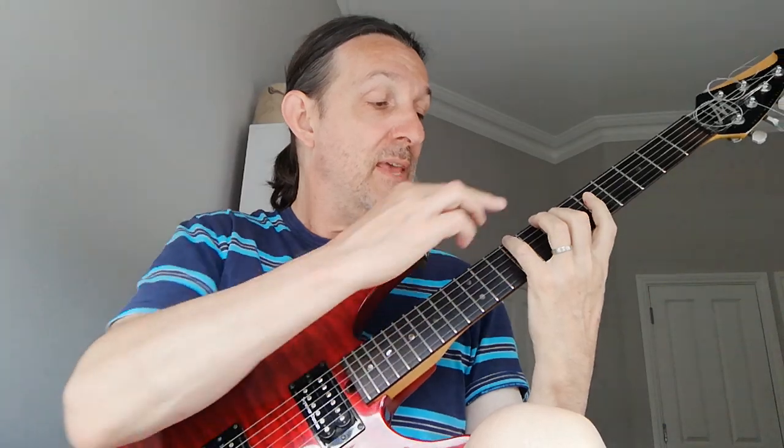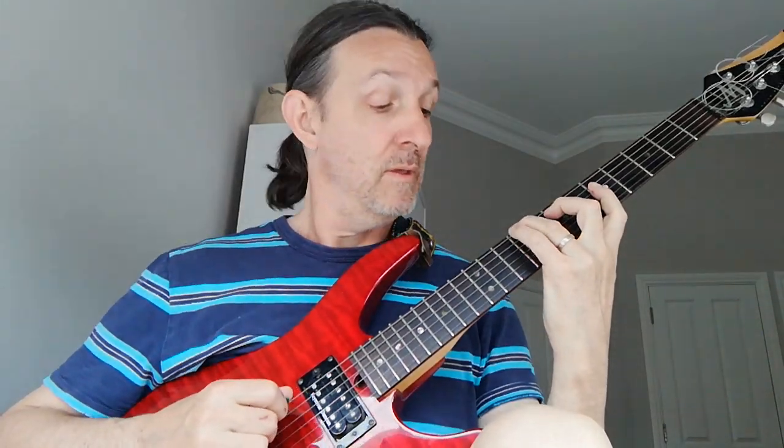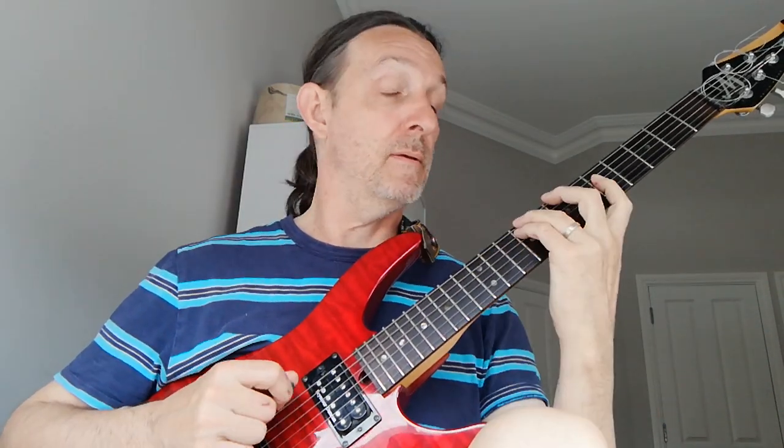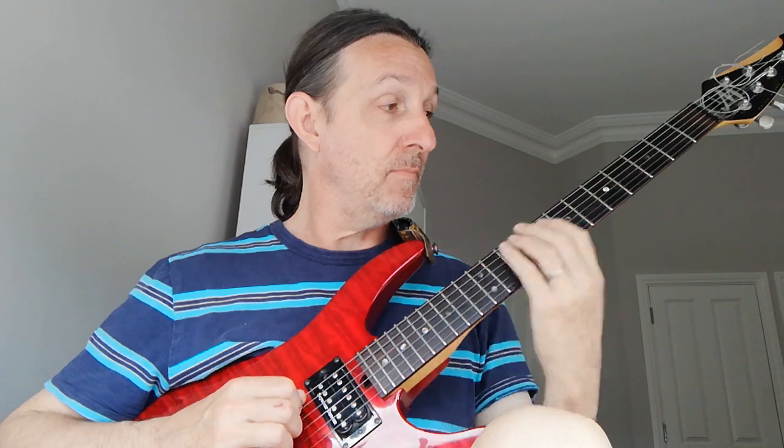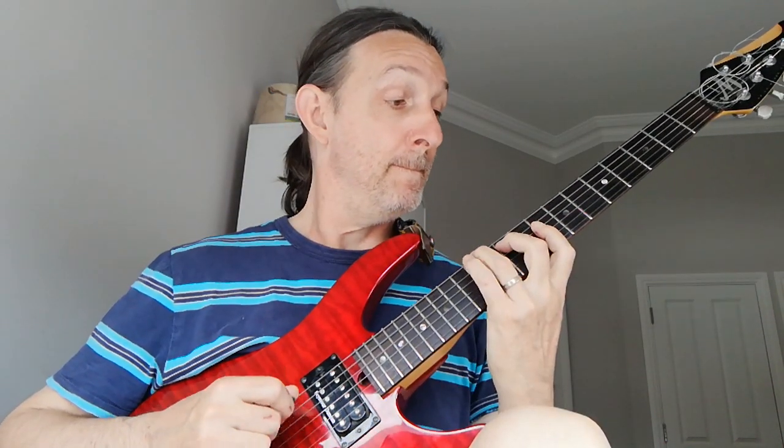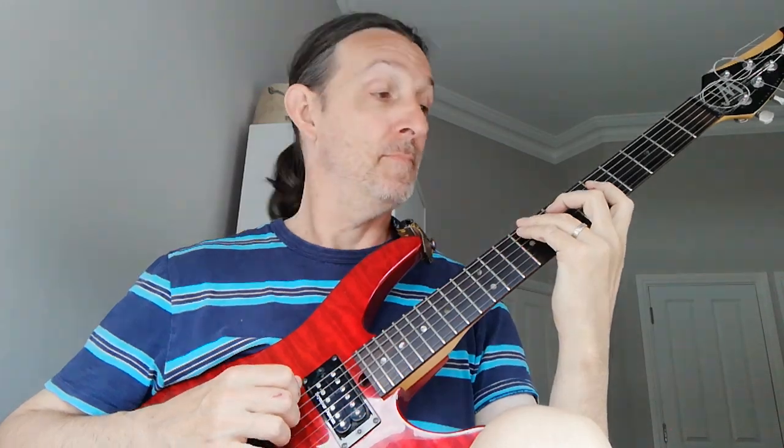Continuing on in that vein, D flat, E, G, and C, the E can move, which is a common, again, whole step, sort of whole step. Eventual resolution to F or F minor, that sort of a thing.